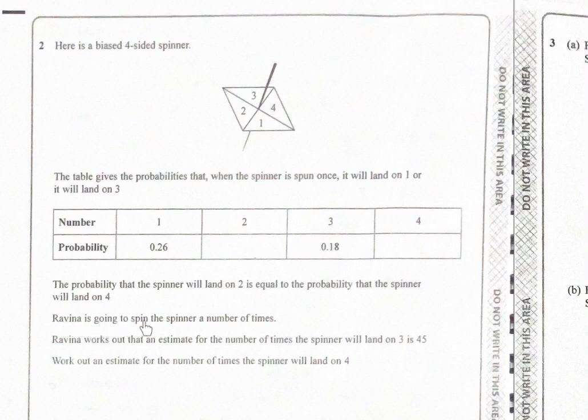Ravina is going to spin the spinner a number of times. Ravina works out an estimate for the number of times the spinner will land on 3 is 45. Work out an estimate for the number of times the spinner will land on 4.